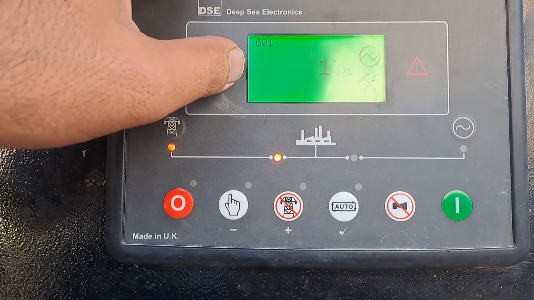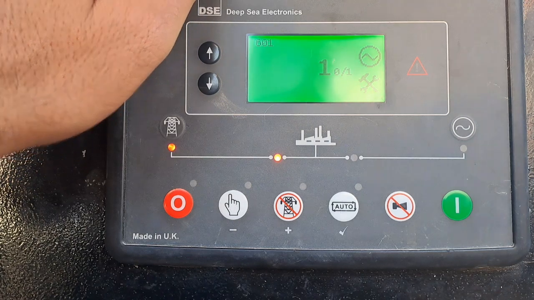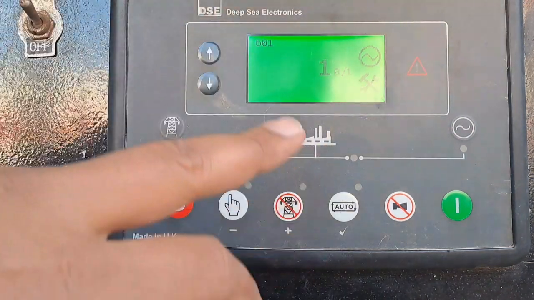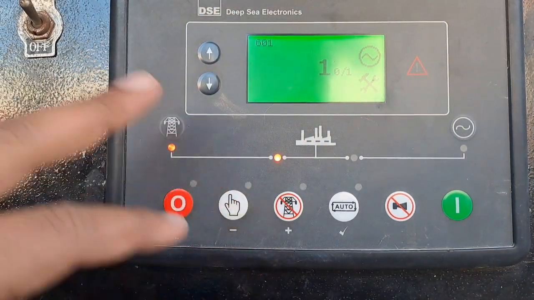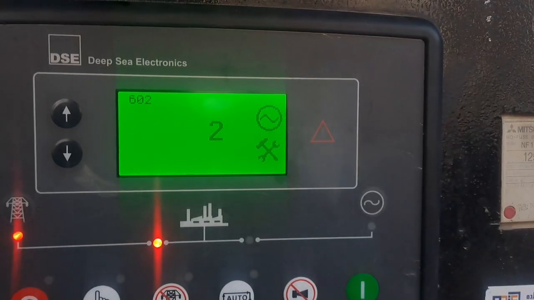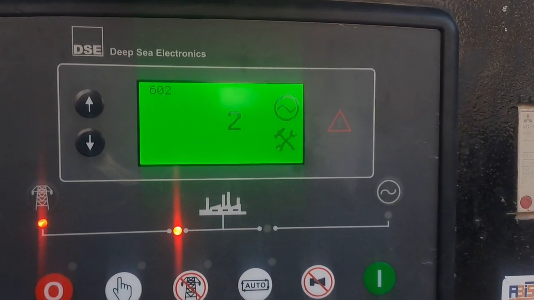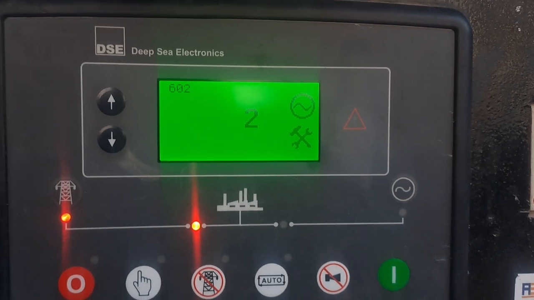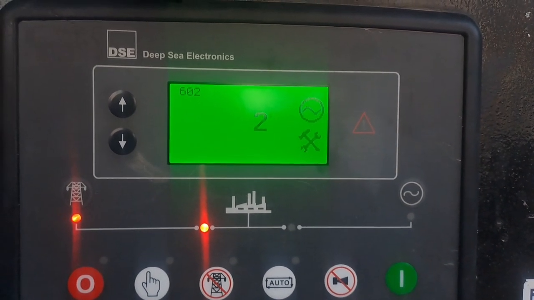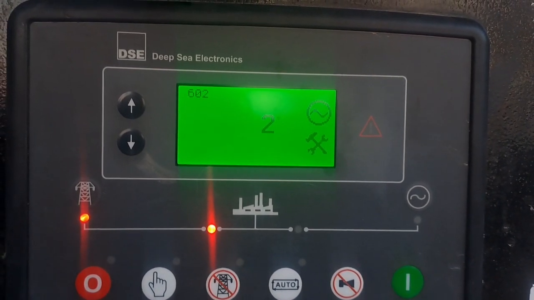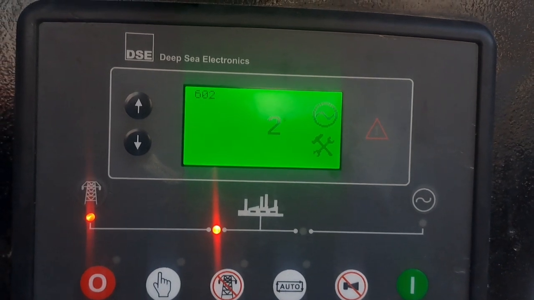So what is the most required, I will show you here. The rest I will not explain. This 602 is alternator pole. My generator is a two pole generator. If you have a two pole generator, the RPM should be around 3600.